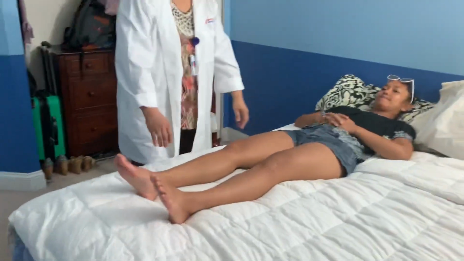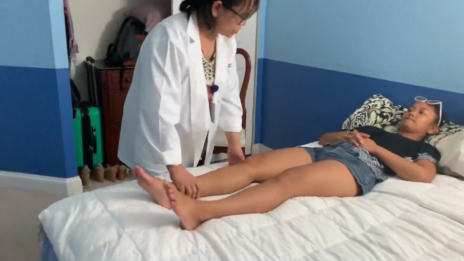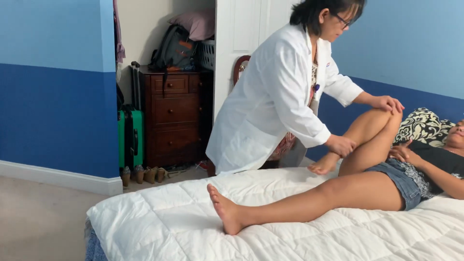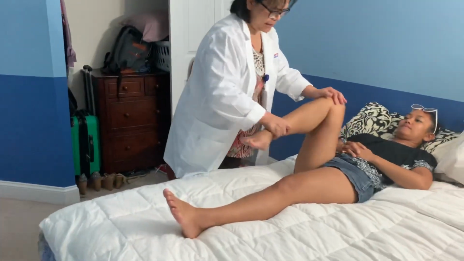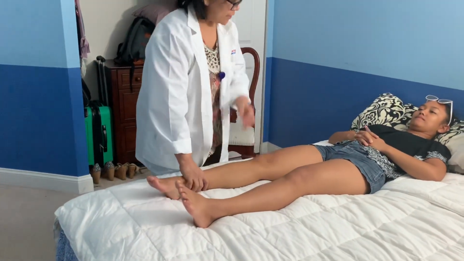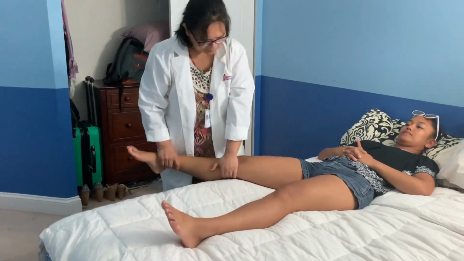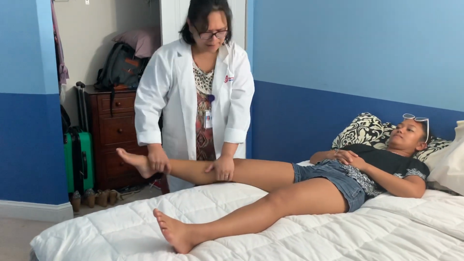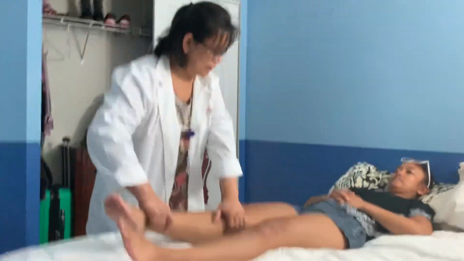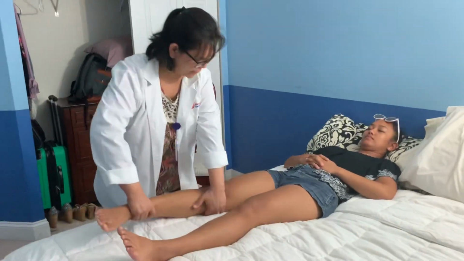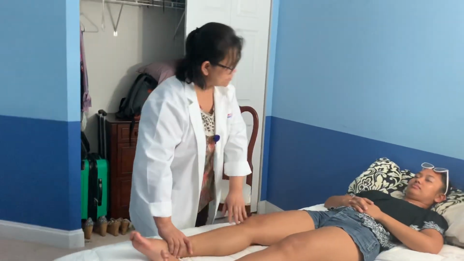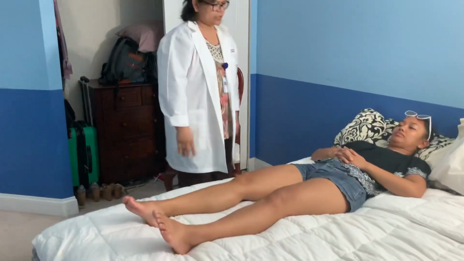So again, for the flexion, I'm going to flex the hip and then extension. All right, for the abduction and then the adduction, and then the external rotation of the hip and the internal rotation of the hip. So those are the passive range of motion.